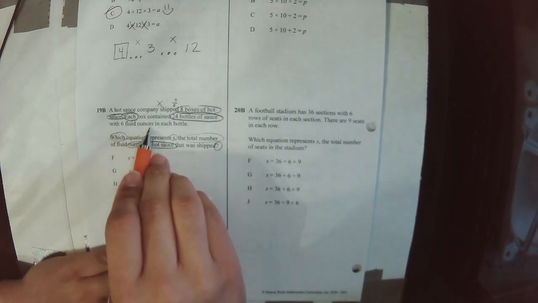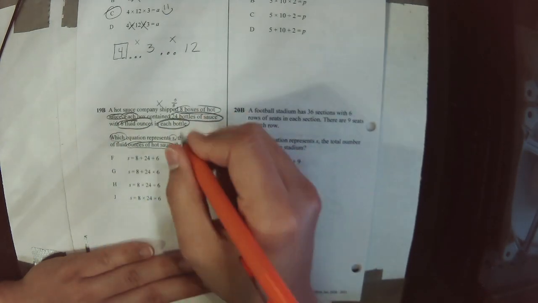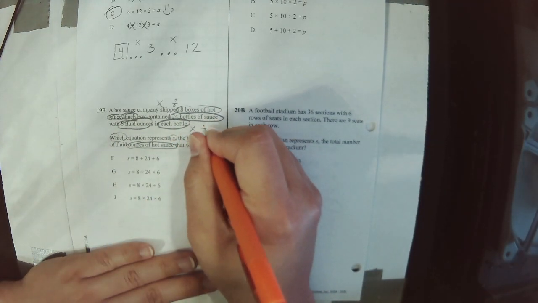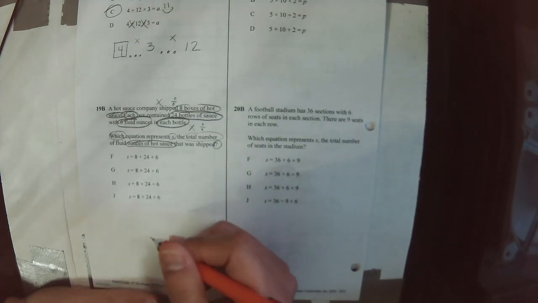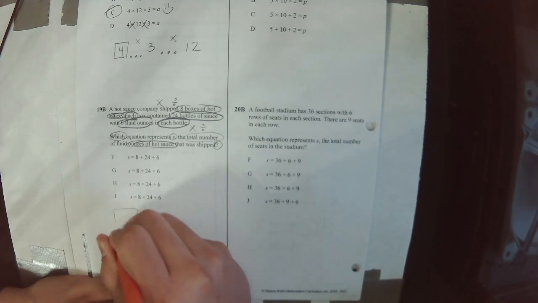With 6 fluid ounces in each bottle. Each bottle, and again they use that word, so again they're telling me multiply or divide. All right, so let's draw out what's happening here. So they're shipping boxes of hot sauce. Here's one box.